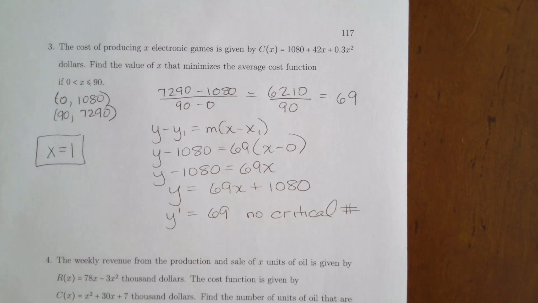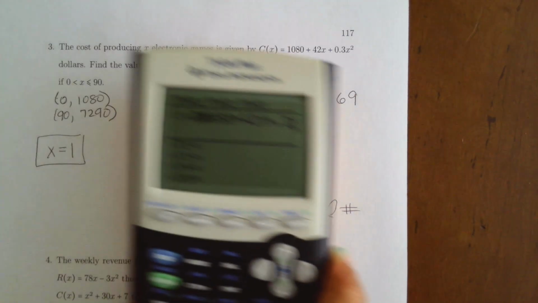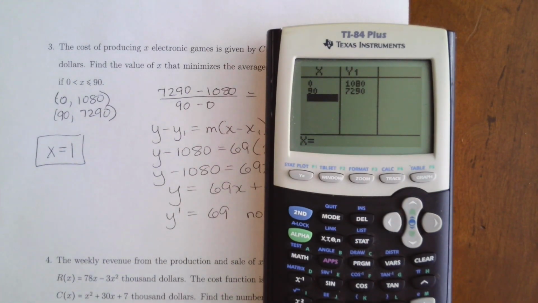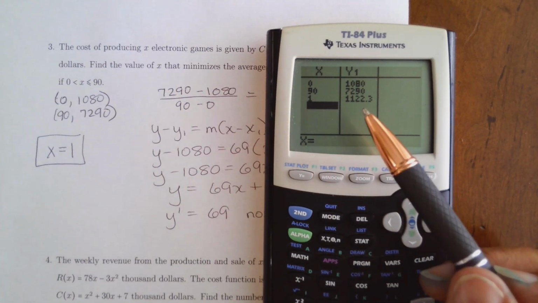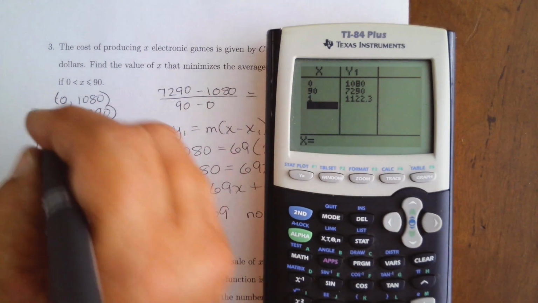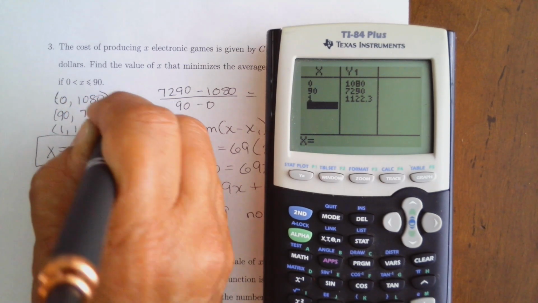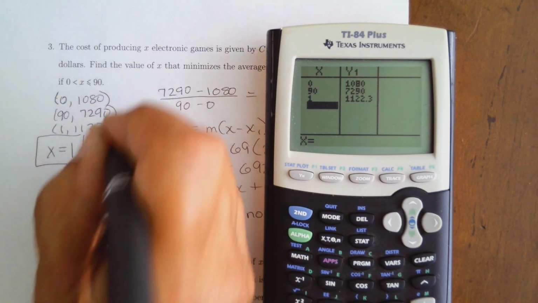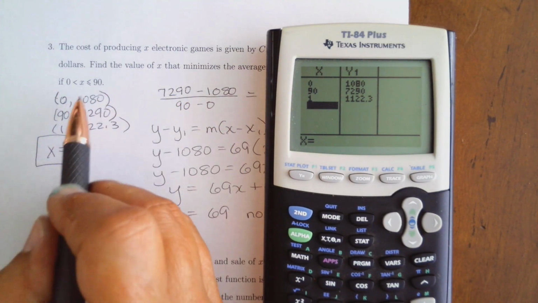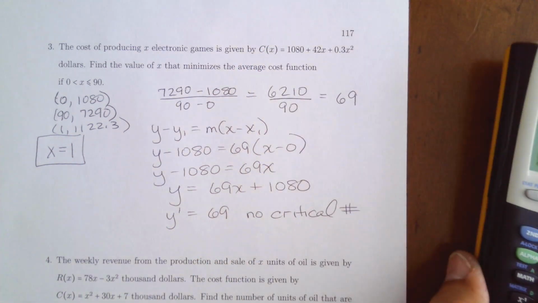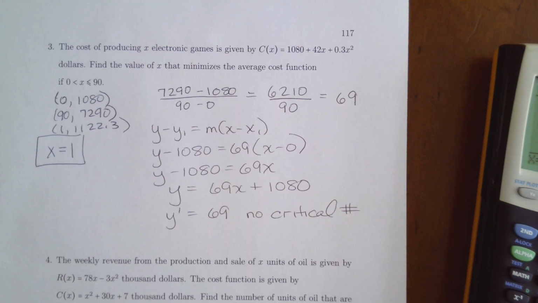If we want to put 1 into our function, into the table, okay, 1122.3. So that is the largest number, right? So at 1, we were at 1122.3. I mean, sorry, smallest. Okay, so we can't use this one. So this would be the next smallest number. So 1 would be that x value that minimizes this cost function.